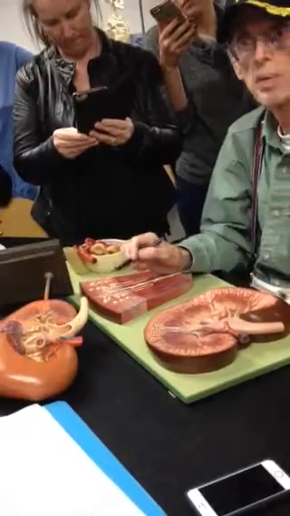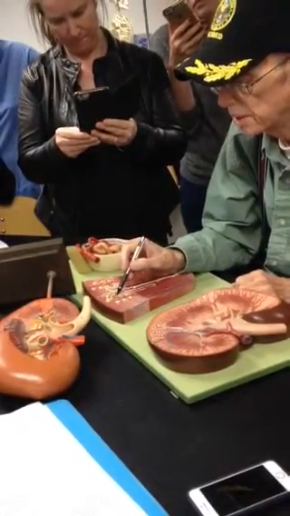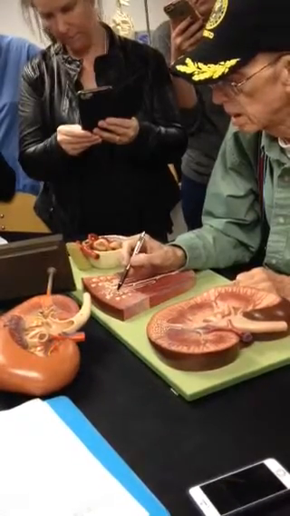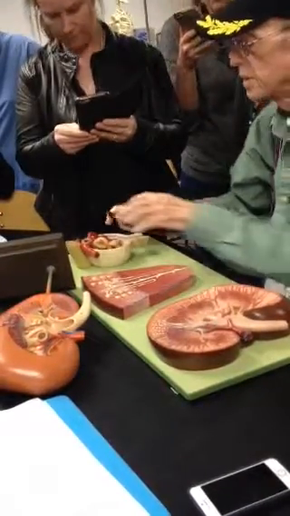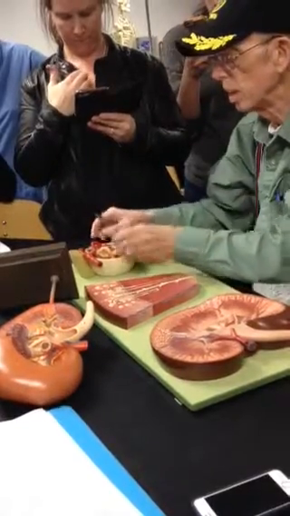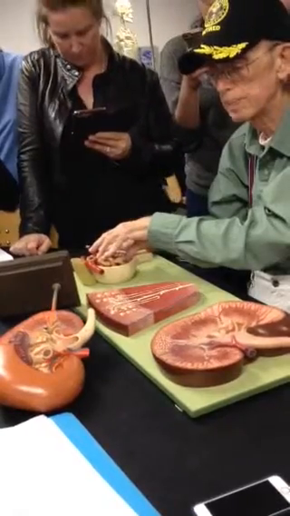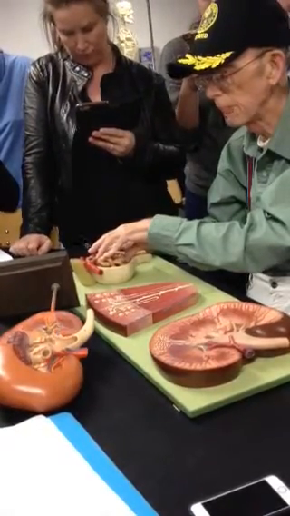Efferent. Remember A before E. Now look here. Here is a glomerulus. This is a glomerulus. This whole thing right here. This is the Bowman's capsule. This is the glomerulus. The capillary network. You with me so far?